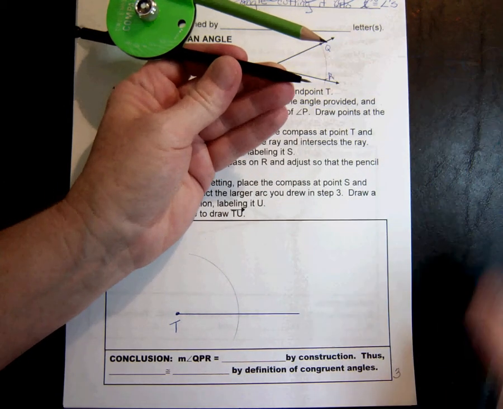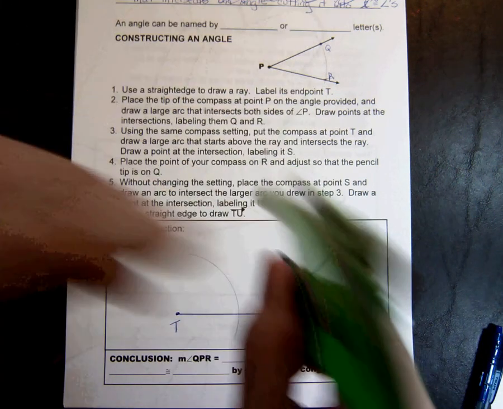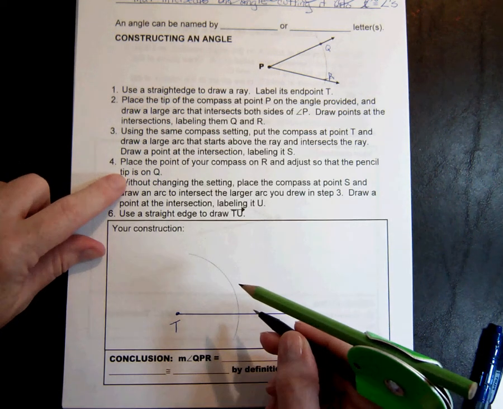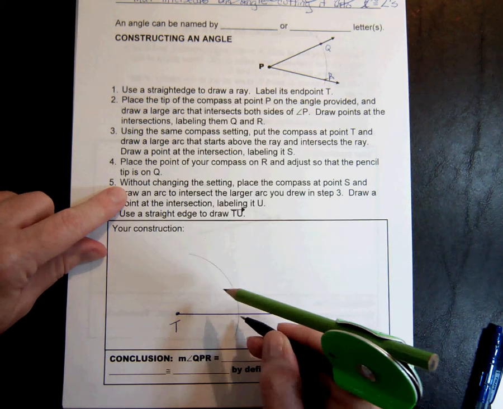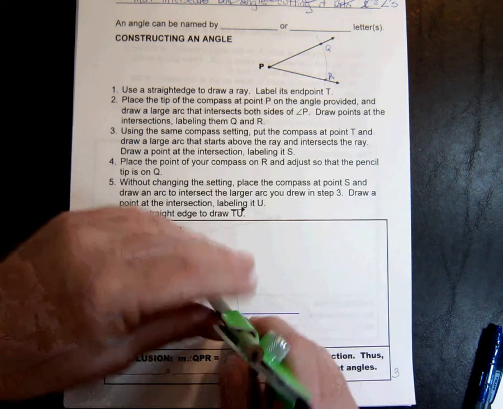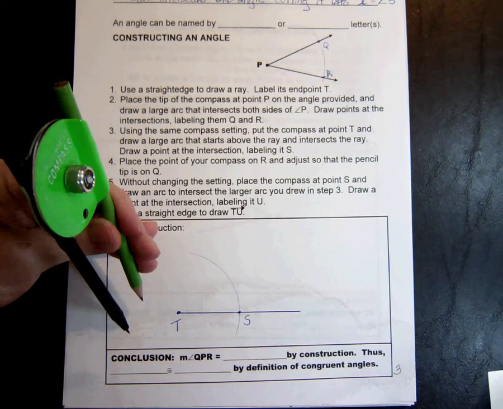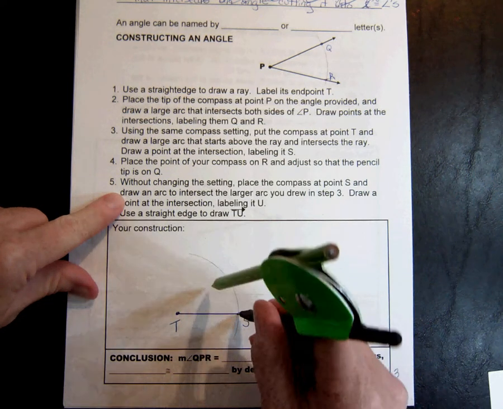So then you're going to come back to the intersection and place your point at R and adjust it so the pencil tip is to Q. Okay, without changing the setting, place the compass at point S, and draw an arc that intersects the larger one that you drew in step 3.